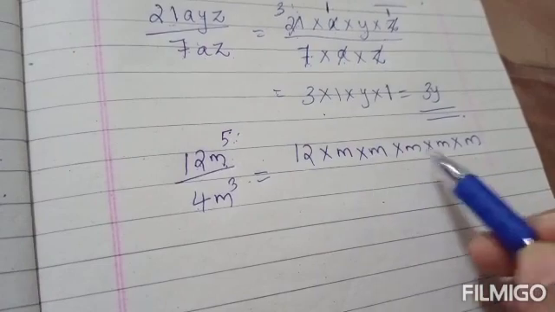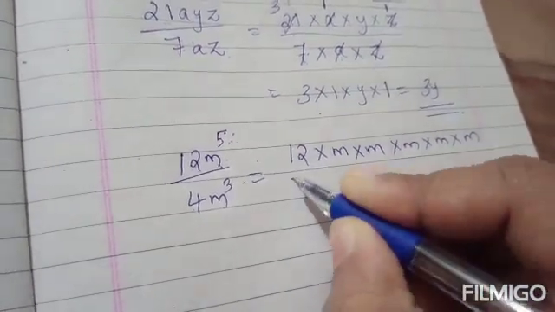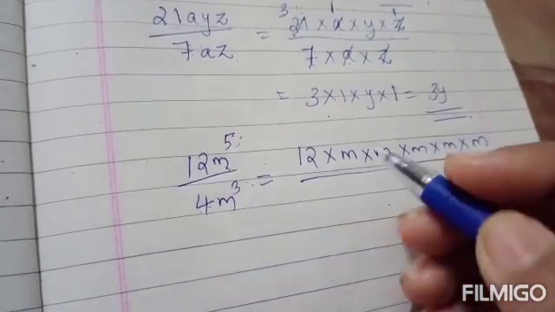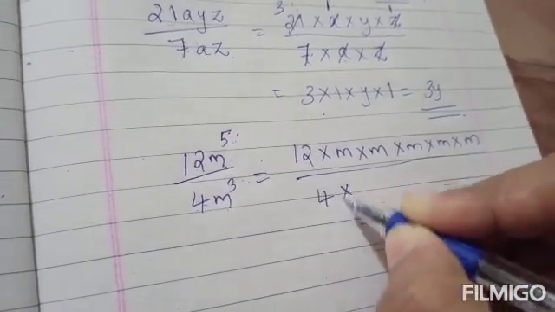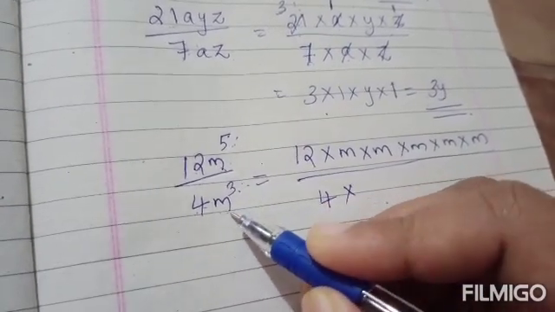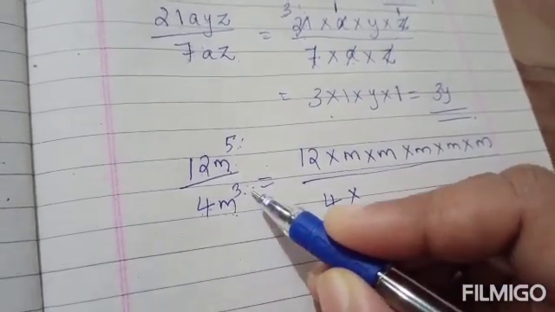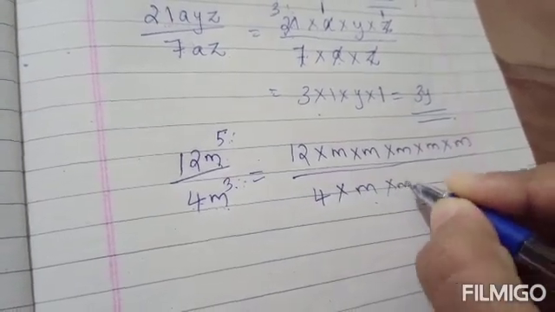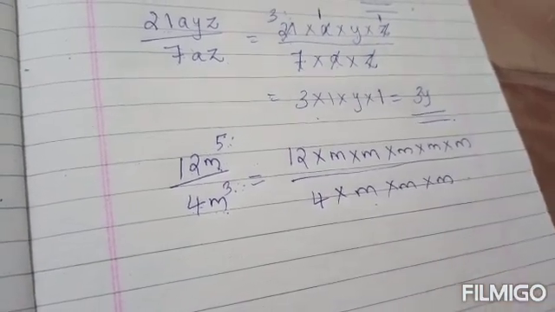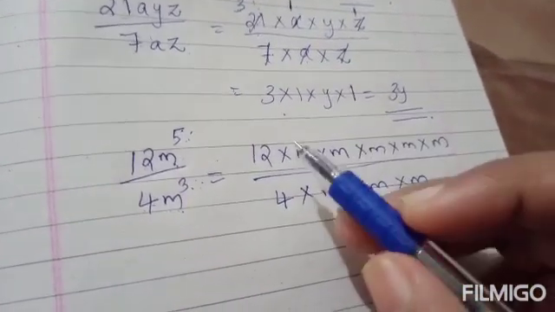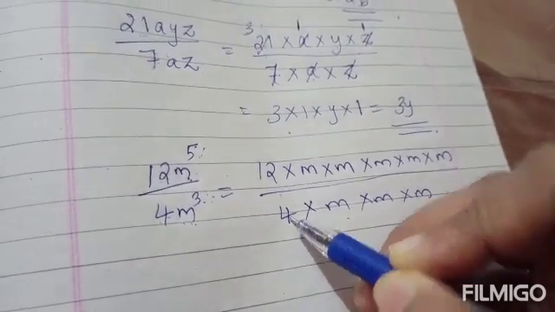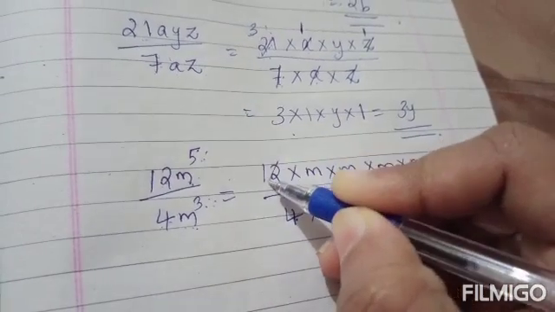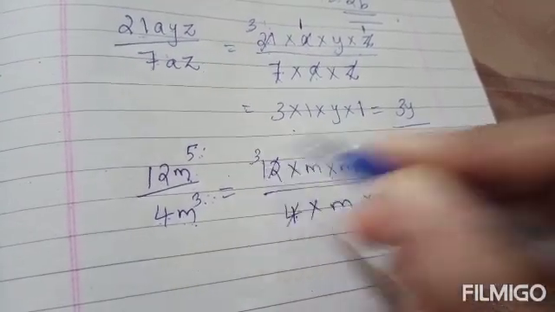This is 12m raised to 5 divided by 4m cube. How can we split this? 4 into m cube, where m is multiplied 3 times: m into m into m. Now you can divide. 12 divided by 4. Numbers or like terms you can divide. So 12 divided by 4 is 3.